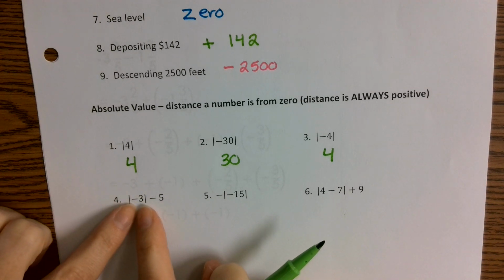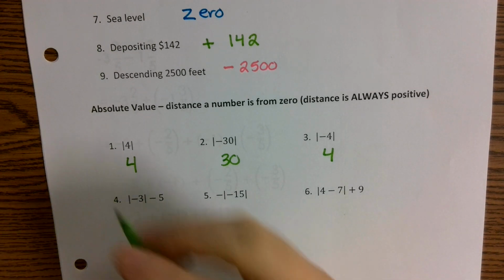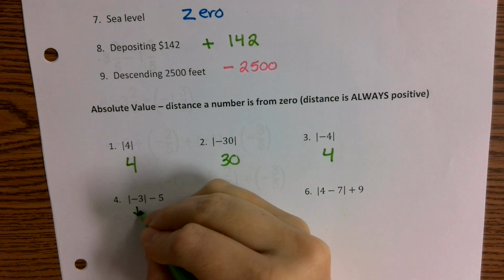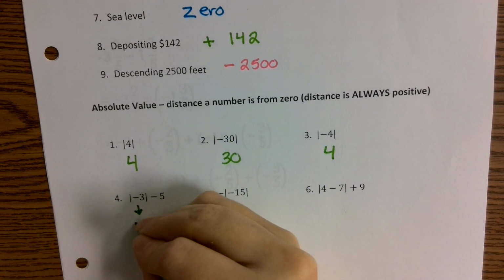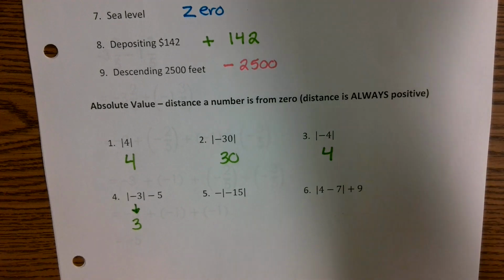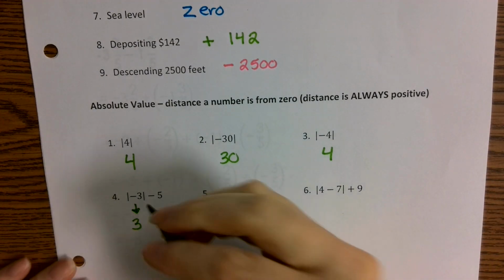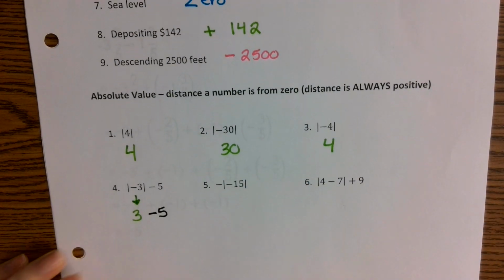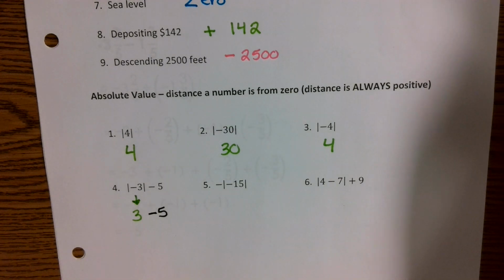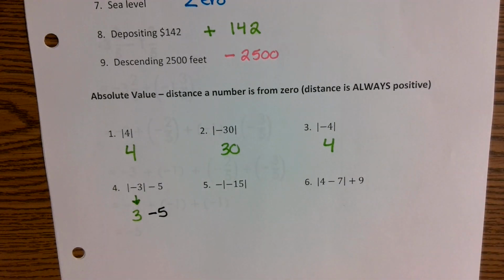Now here we've got absolute value of negative 3, and then on the outside we have a minus 5. So we have to do the absolute value first. What is the absolute value of negative 3? 3. So we now have 3, minus the 5. You may remember that we don't actually subtract in a problem. We really are doing the additive inverse, adding the opposite value.